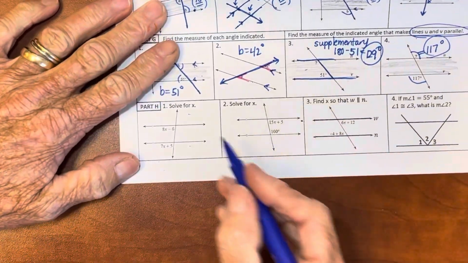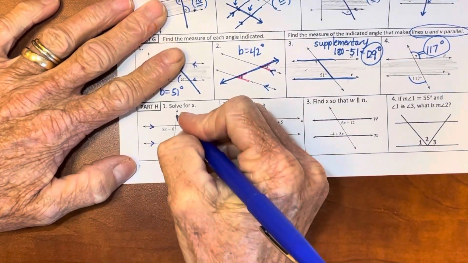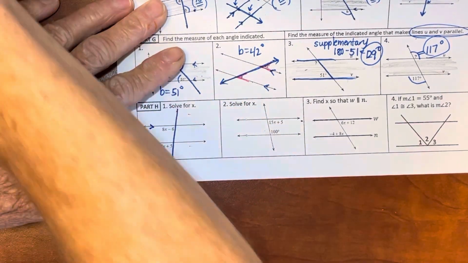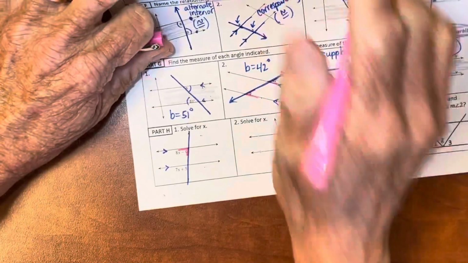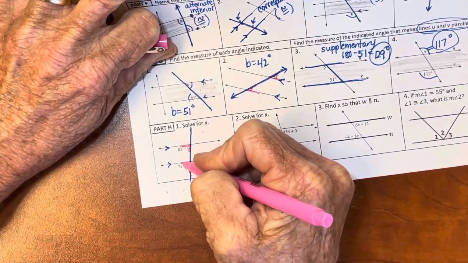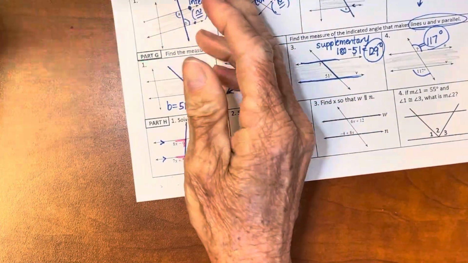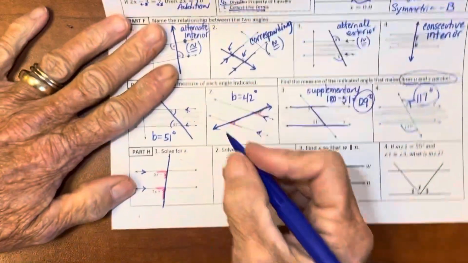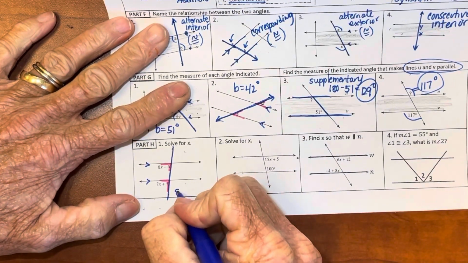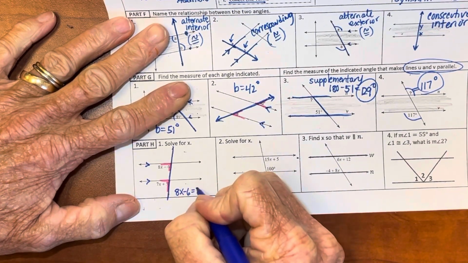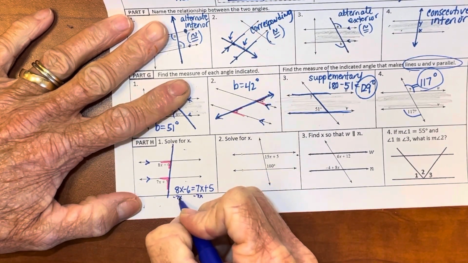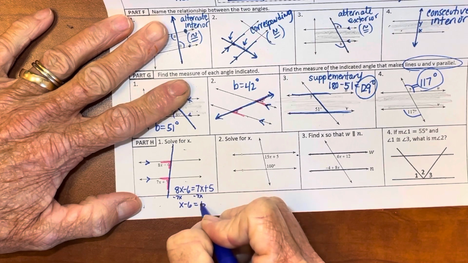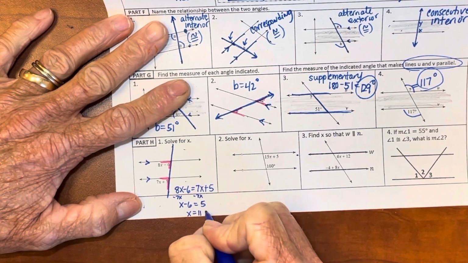Okay, and then when we come down to the bottom, we hit some that involve some algebra. So I can see that the lines are parallel. Here's my transversal. One of them's on the inside, the 8x minus 6, and the other's on the outside. That's my clue that they're sitting in the same spot. They're corresponding. Corresponding angles are equal. So we'll set 8x minus 6 equal to 7x plus 5. Subtract 7x from both sides, and we have x minus 6 equals 5. Add 6, and x equals 11.